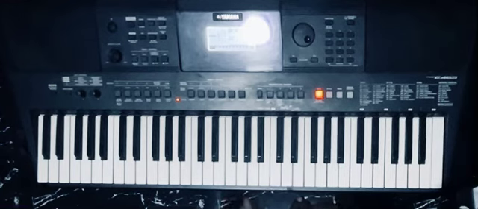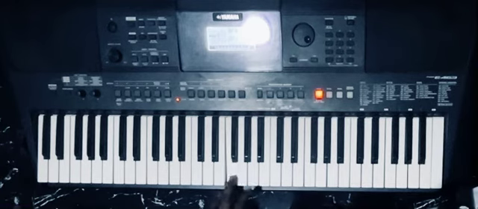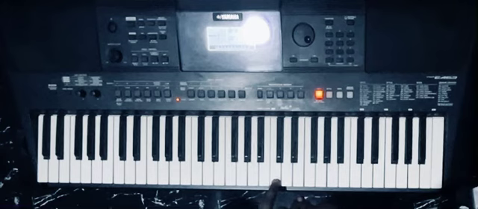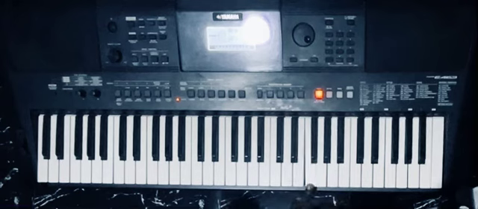The same thing applies to the alphabetical system. In the alphabetical system, you have your F, this your G, this your A, this your B flat, this your C, this your D, this your E, and this your F again. You will use the same formula, just that you will change the naming system, right?